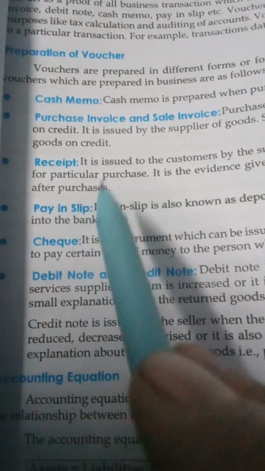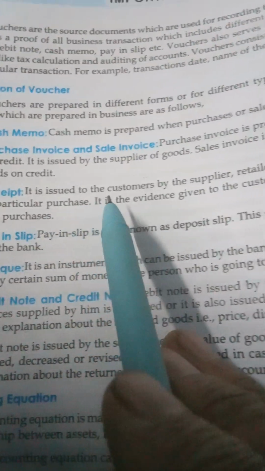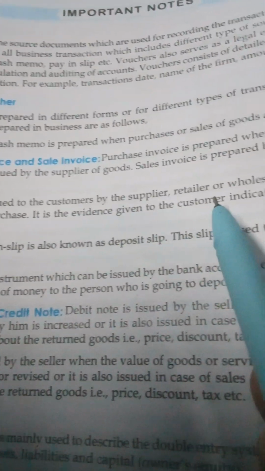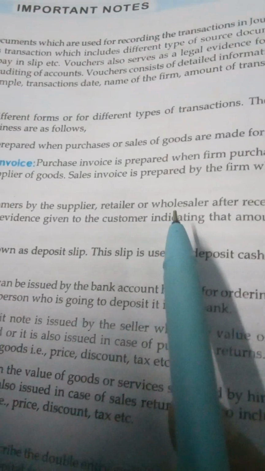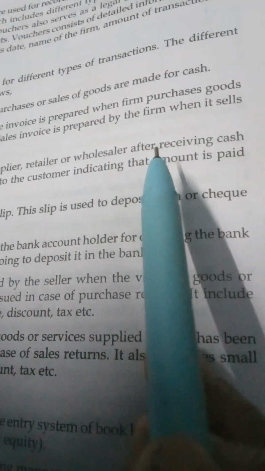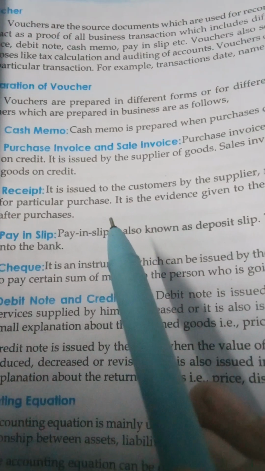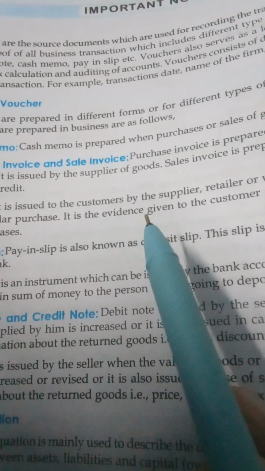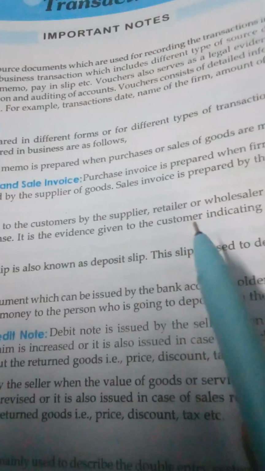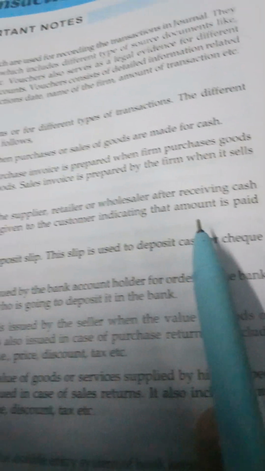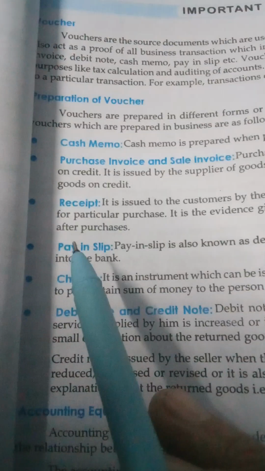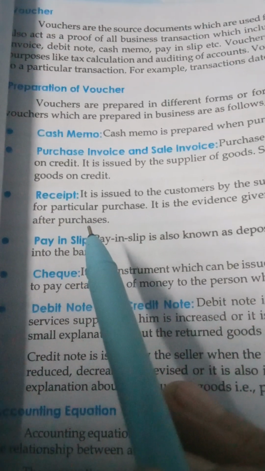Third one, next, receipt. It is issued to the customers by the supplier, retailer or wholesaler after receiving cash for a particular purchase. It is evidence given to a customer indicating that the amount is paid after purchase.